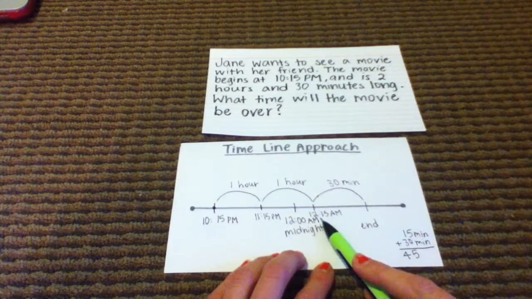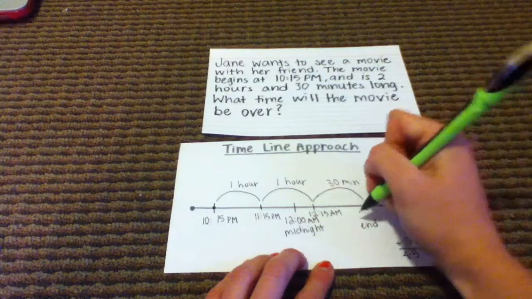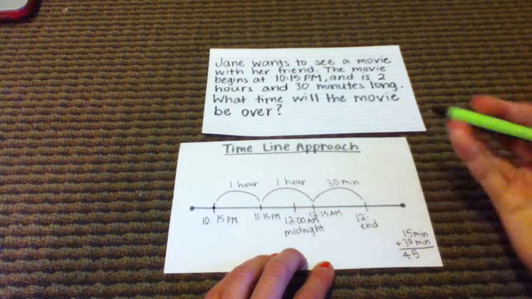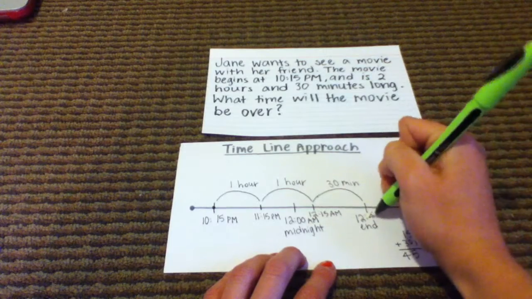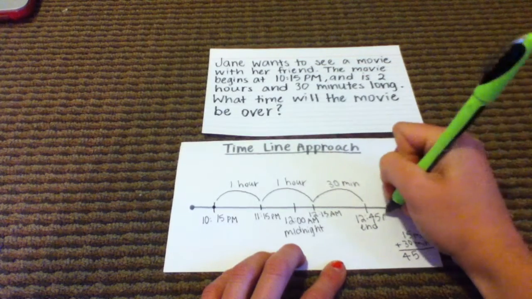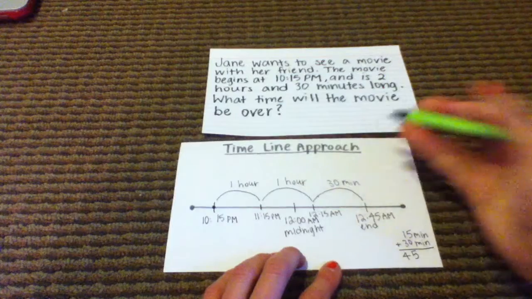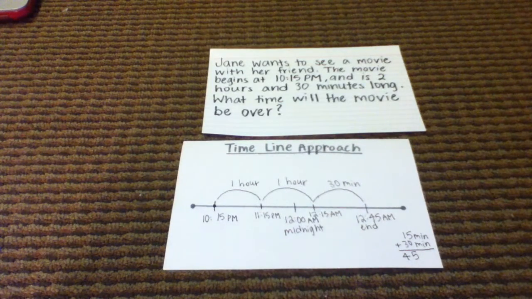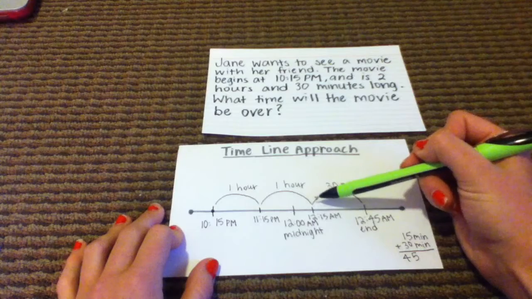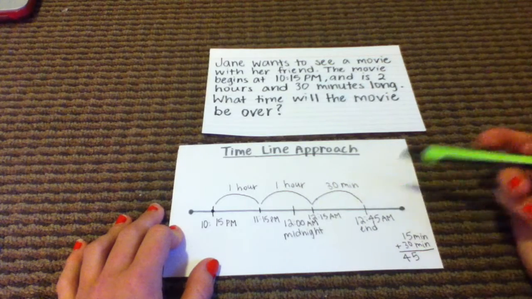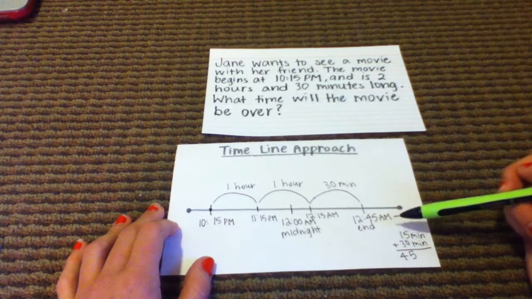So we were at 12 o'clock, and we didn't jump any more hours, so we're still going to be in the 12 o'clock hour. And we said 15 plus 30 minutes is 45, and a.m., because we'd already crossed midnight. So if we went to a movie that started at 10:15 and is 2 hours and 30 minutes long, we jumped 1 hour, 2 hours, and 30 minutes, and that puts our end time at 12:45 a.m.